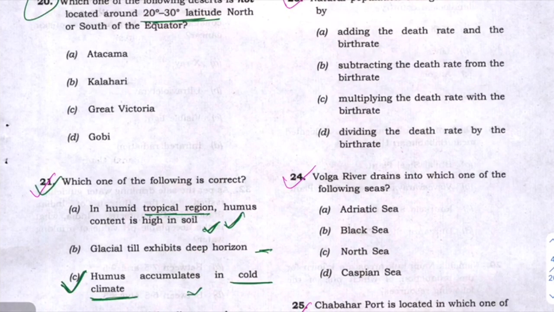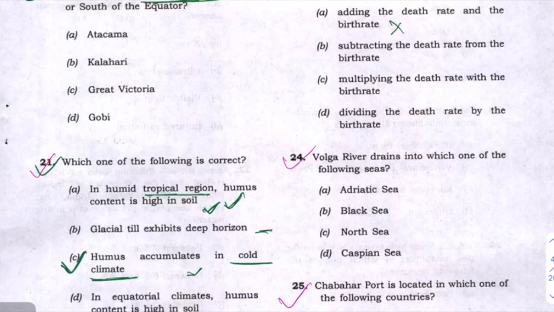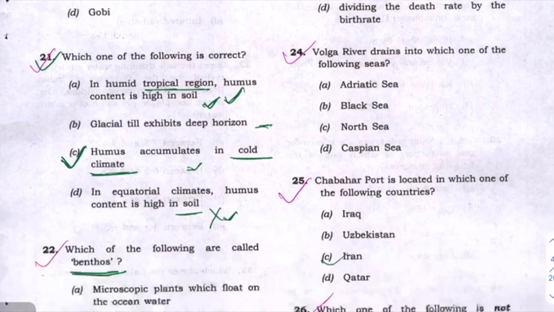Natural population change is calculated by the difference between the birth rate and the death rate. Adding the death rate and the birth rate is not it. Obviously from the birth rate you have to subtract the death rate, then only you will get the result. Subtracting the death rate from the birth rate should be the right answer.